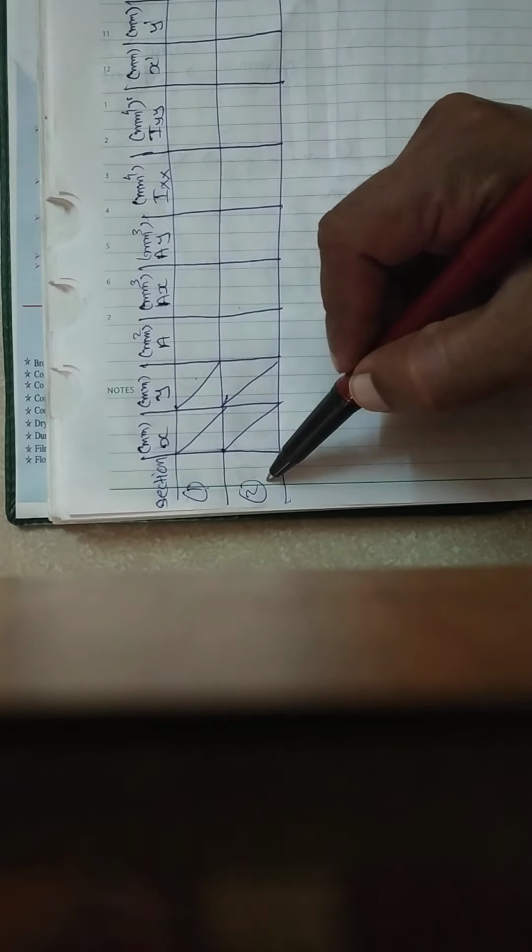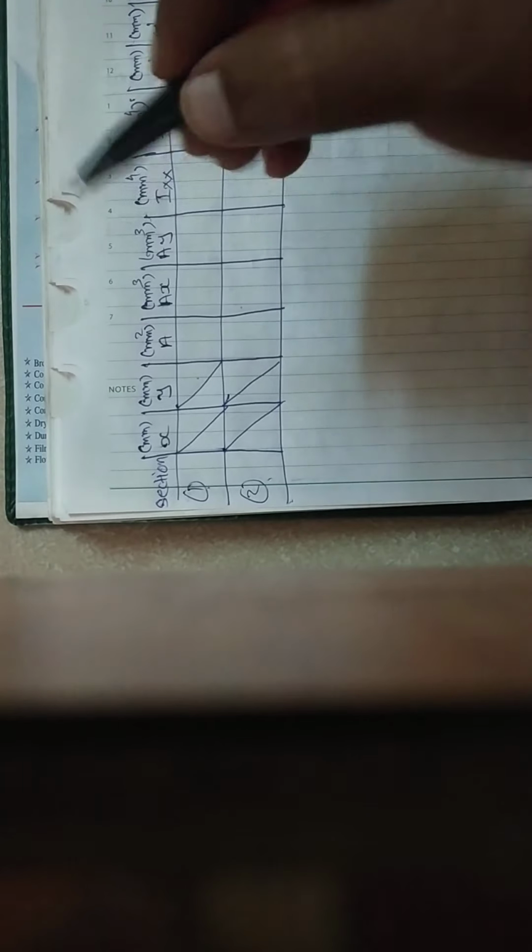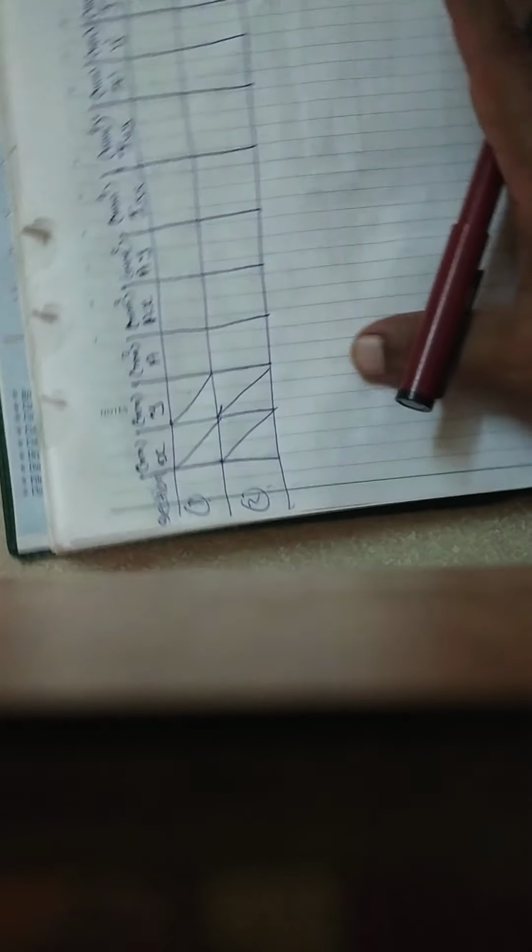We don't have to find the moment of inertia of the given cross section about its centroidal axis, so there is no need to find the centroid. That's why there is no need to find x bar as well as y bar. So I just mark this block here. But the area of both sections is required.